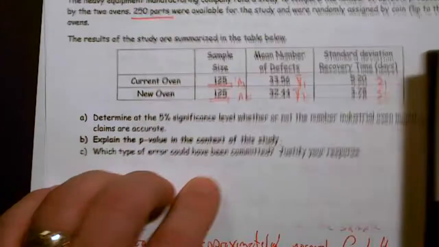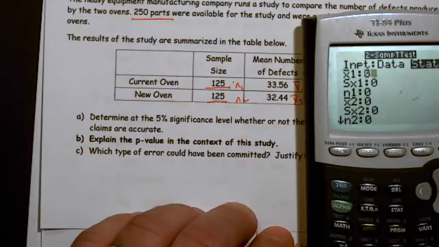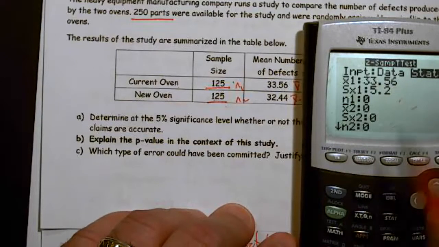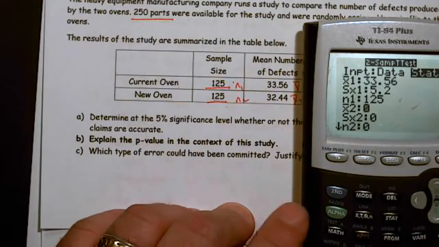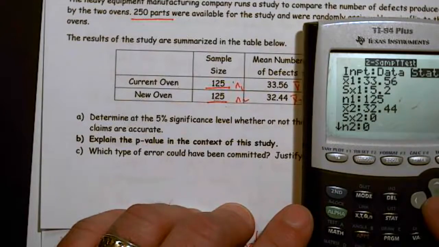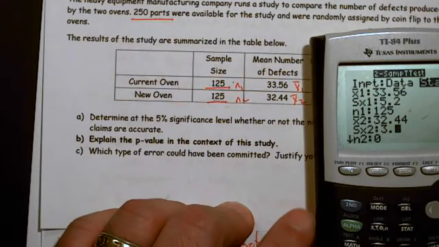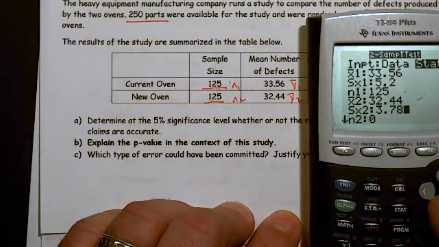My X1 happens to be 33.56. My S1 was 5.2. My sample size was 125. My X2 was 32.44. My standard deviation of the second sample was 3.78, and my sample size for the second oven was 125.